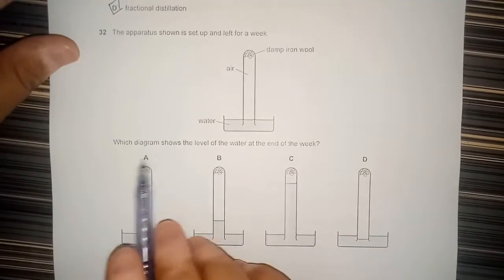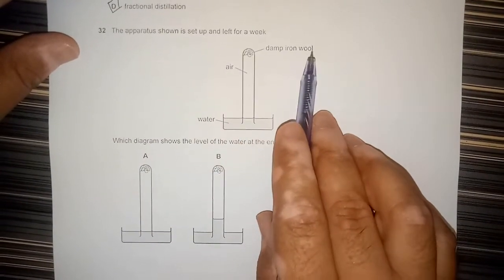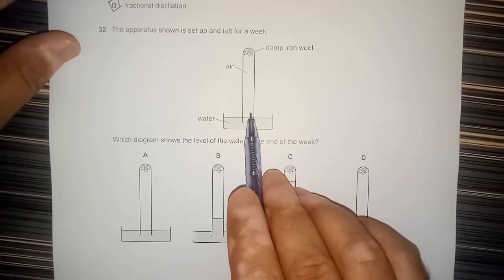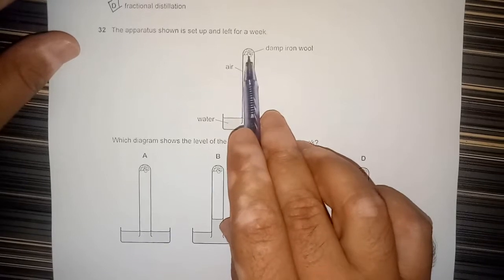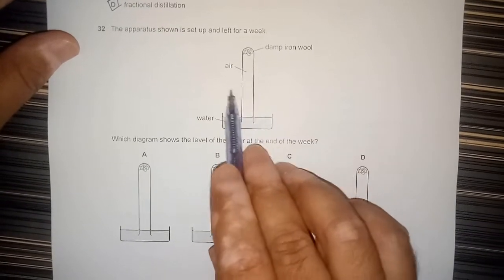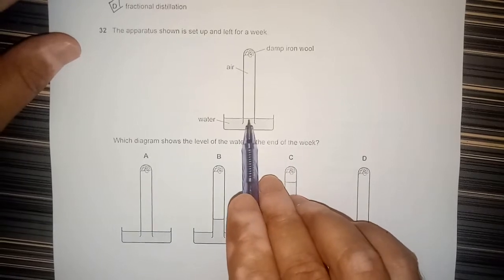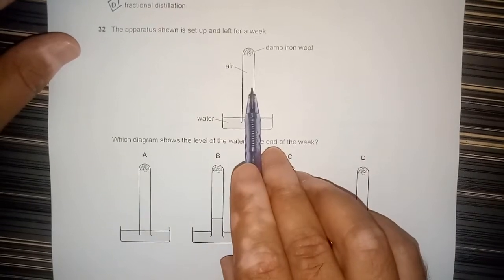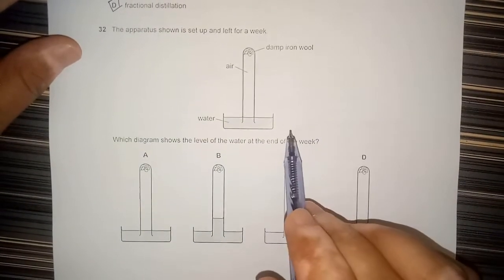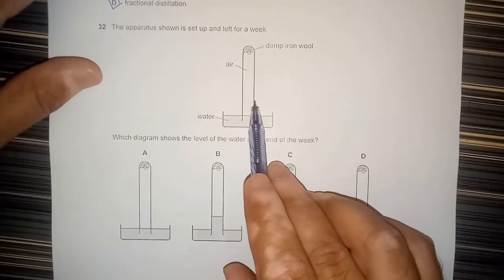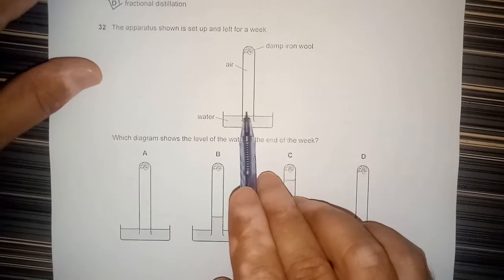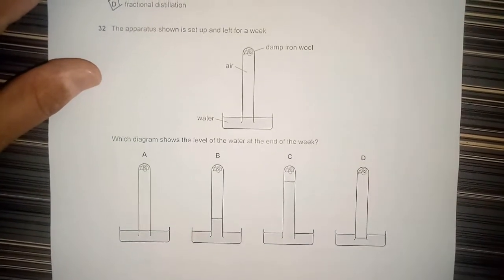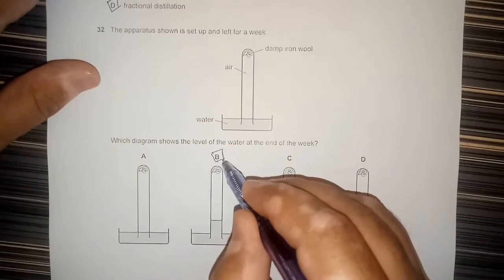32, very important question. Here you can see there is damp iron wool and air, and remember that air contains oxygen, there is water as well. So when water and air, oxygen both are present, iron can easily get rusted. When iron gets rusted, some of the oxygen is used up. As a result, the water level rises as some deficiency of air takes place. But as we know that there is only 21% oxygen in the air, little amount of the air is consumed, and as a result a little rise in the water level happens. So we can say B is the right choice. Okay.